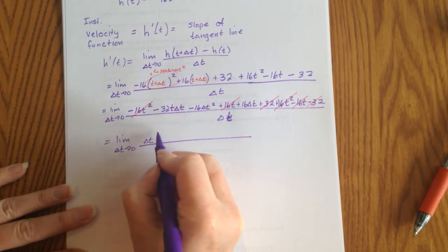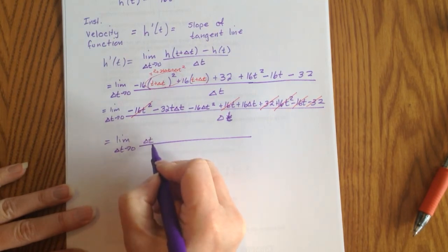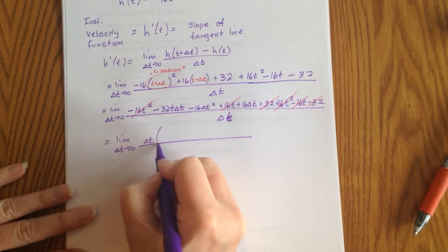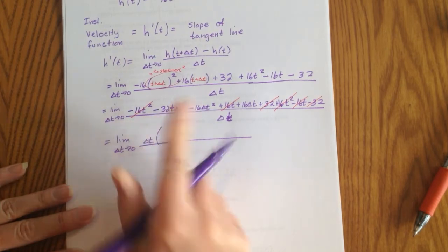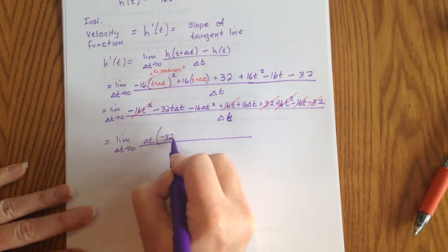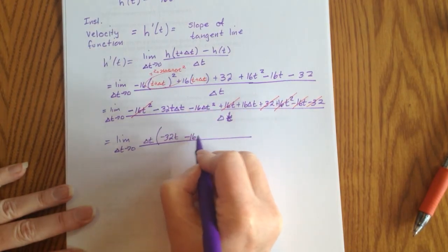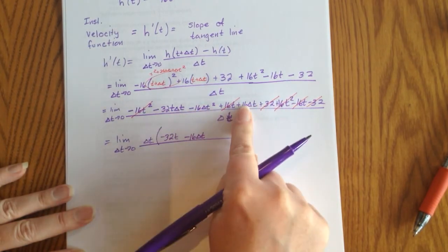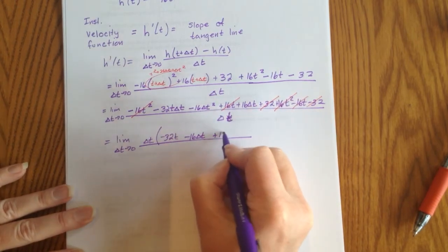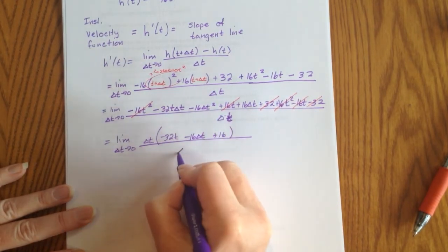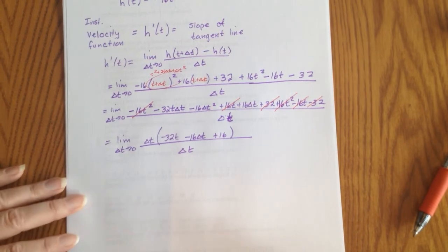It may not be the greatest common factor. It isn't. It's a common factor. Negative 32t, negative 16 delta t, plus 16, all over delta t.